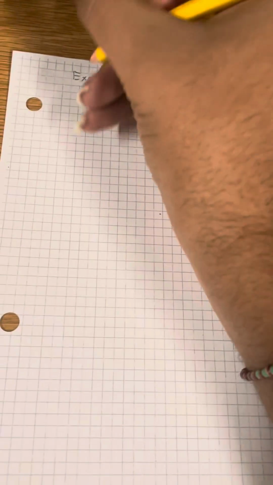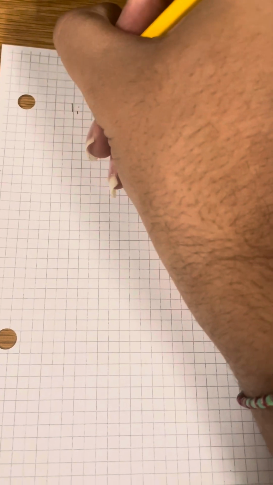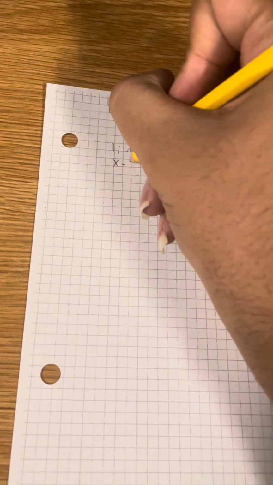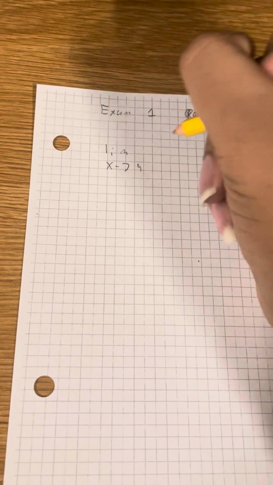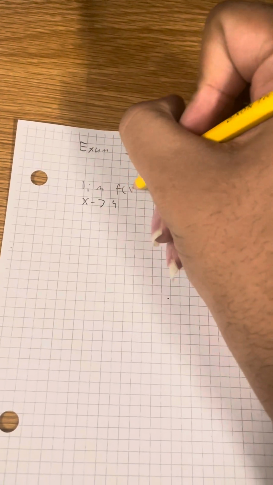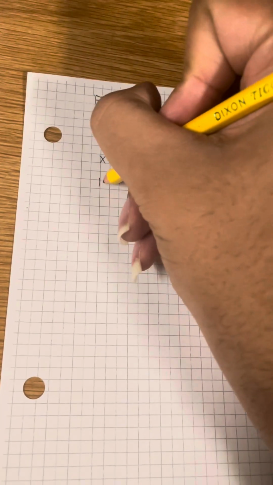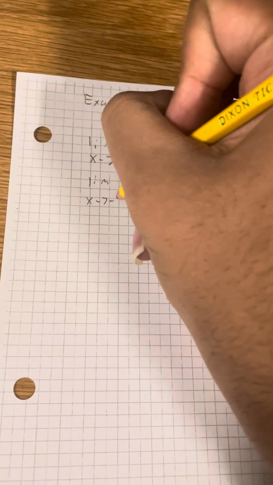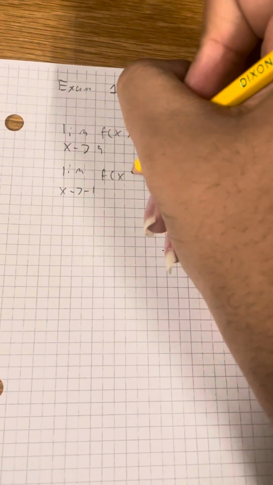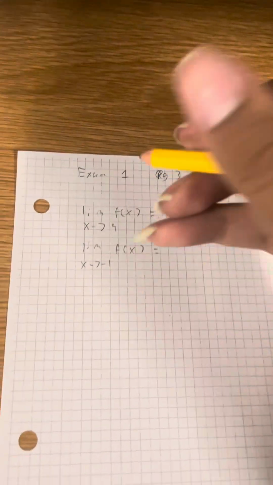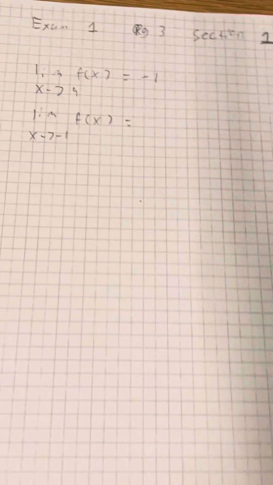Our first one is limit of x approaching 9, f of x. So going back to our graphs, if you pause and look at the video, when x is approaching 9, f of x equals -1. Now the next one is limit x to -1, f of x. When x is approaching -1 for f of x, it is 5.